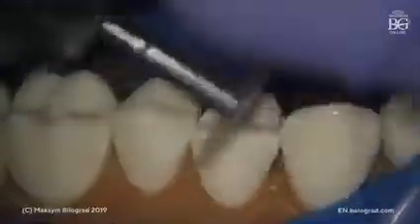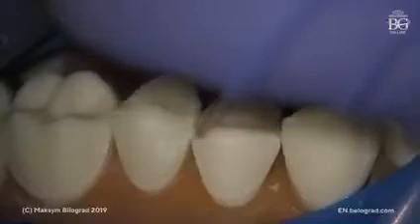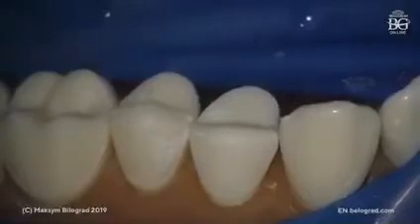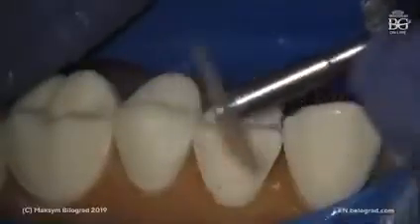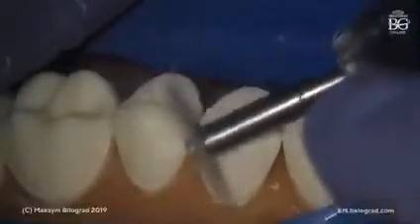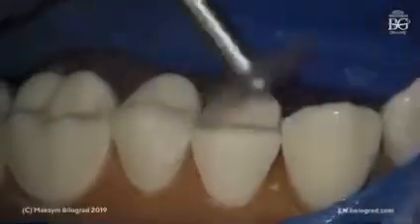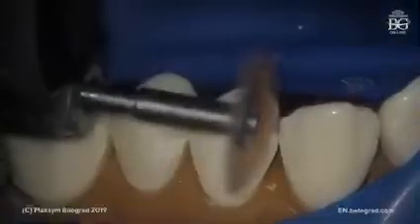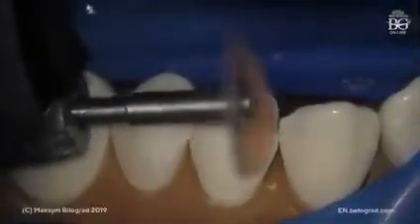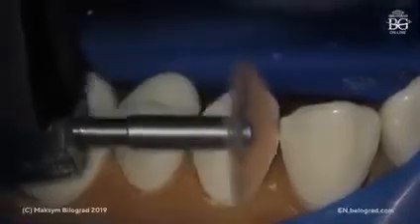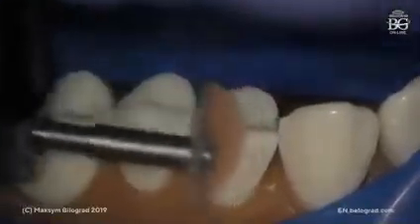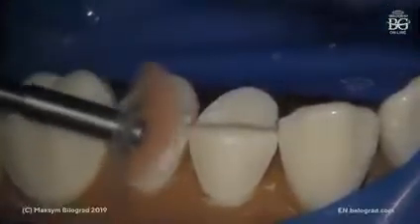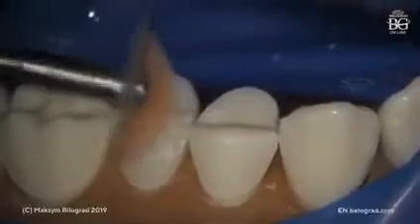It's easier than with a burr. Okay, so now let me change the abrasive area of the disc internally, and then we just make some buccal surface smoothening. Again, don't touch the finish line, because it will be a problem later on. If you touch the finish line with the disc, there will be no finish line. It will be difficult for the dental technician to identify this finish line.